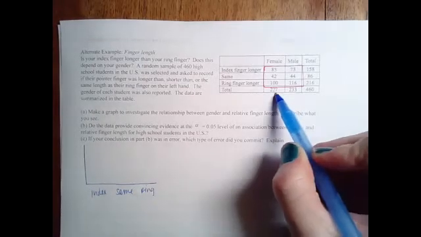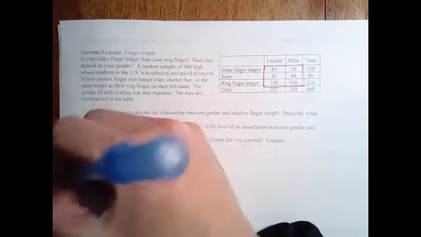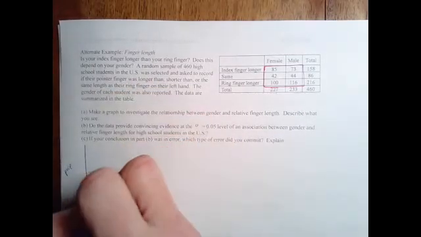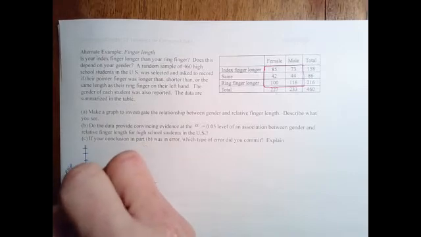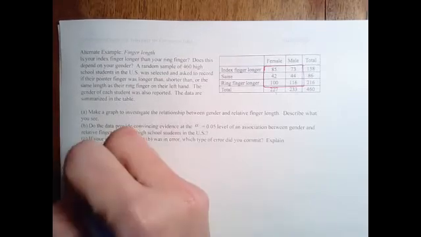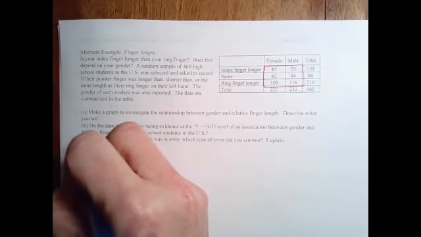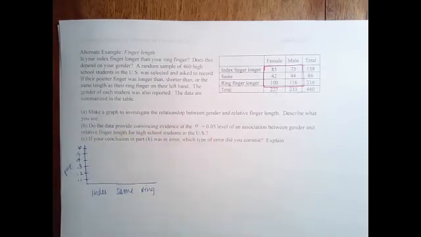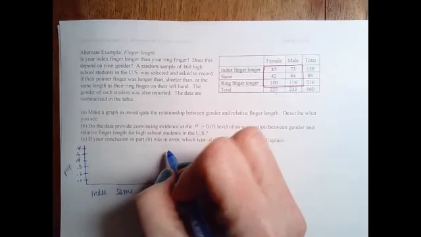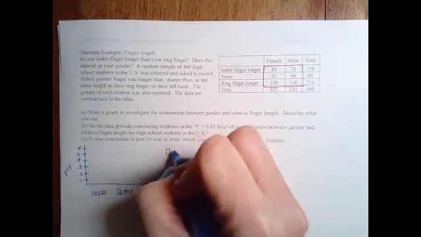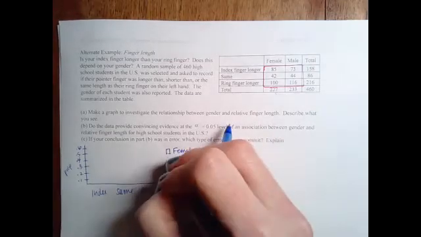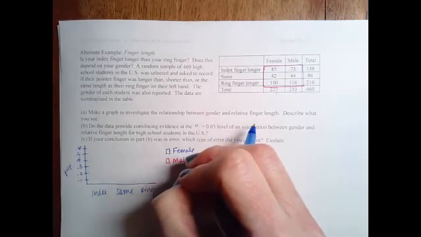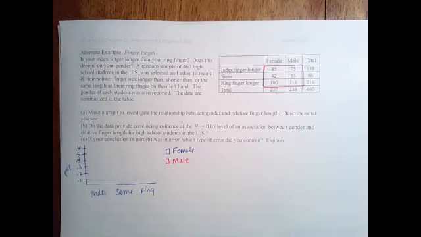Because my sample sizes are not the same, I'm going to use proportions, going by 0.10. I'm also going to have a key: female, and we'll use pink for male. Then I need to come up with the proportions.